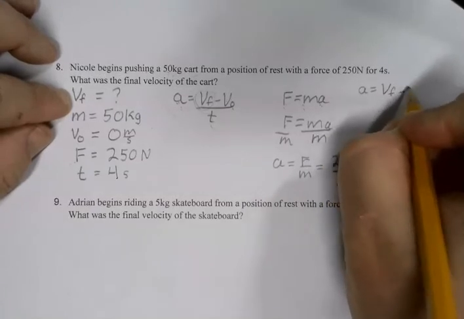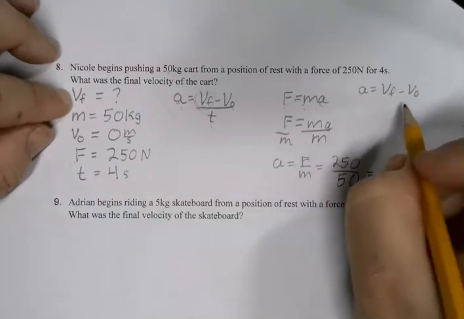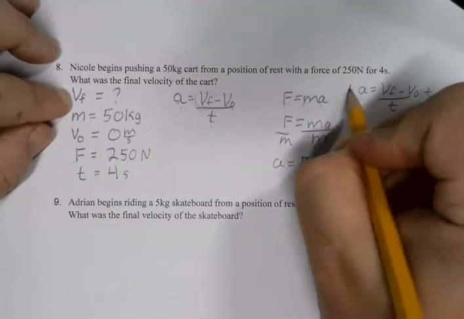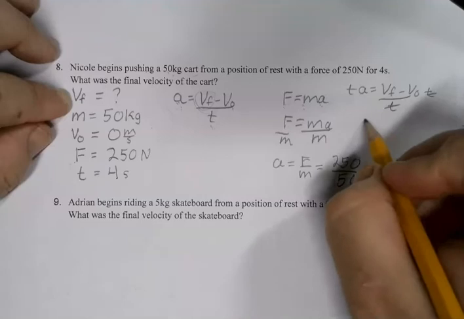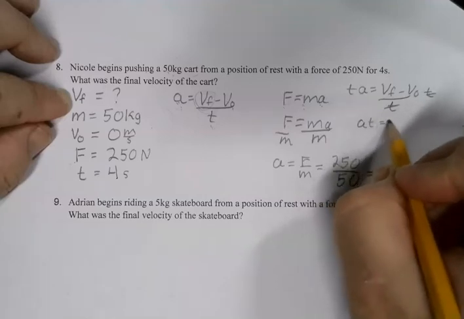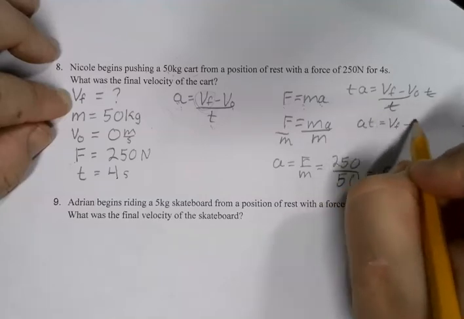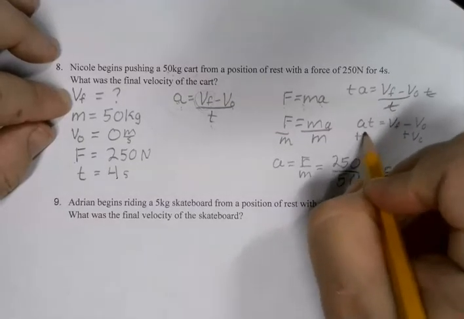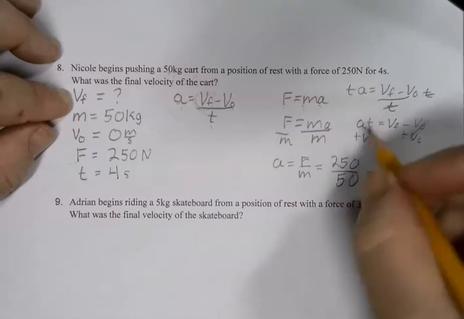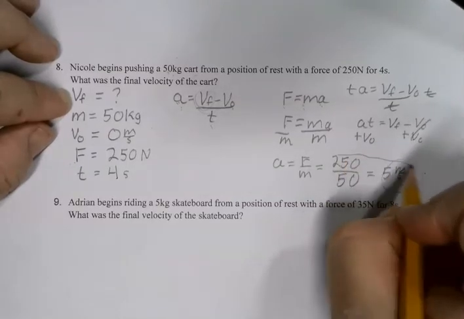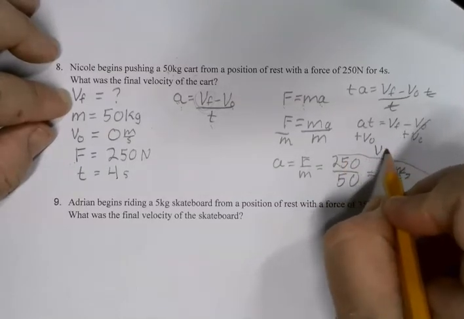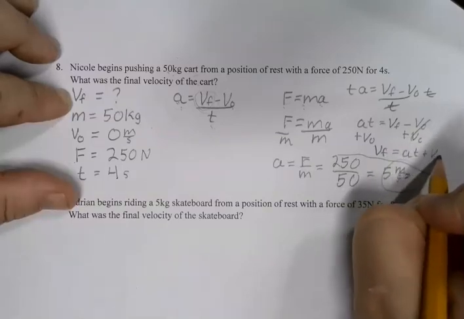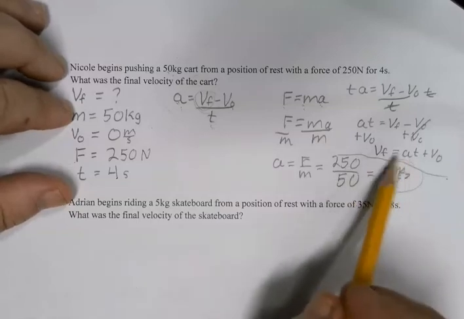A equals VF minus VO over T. We multiply both sides by T, and we end up with AT equals VF minus VO. We add VO to both sides, it cancels, and we end up with VF equals AT plus VO. Okay, that's our formula.